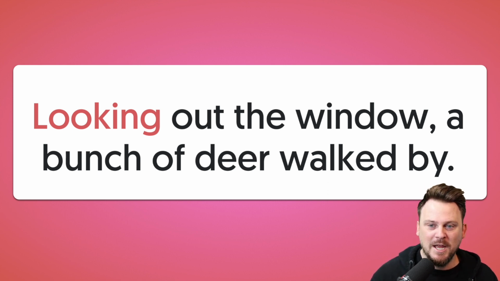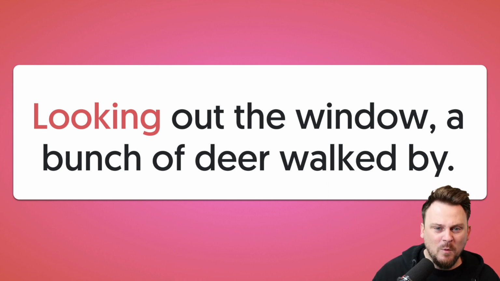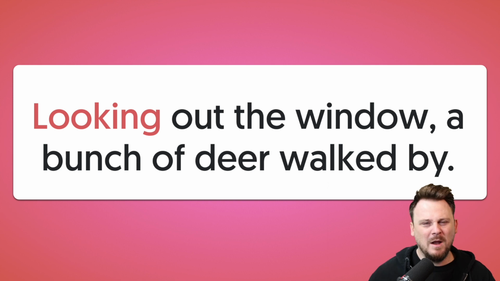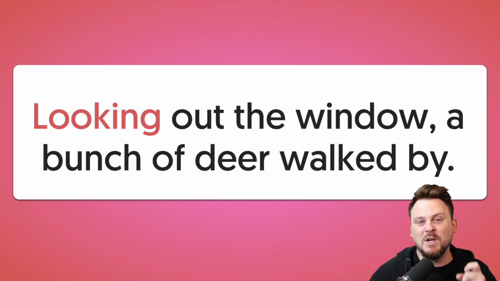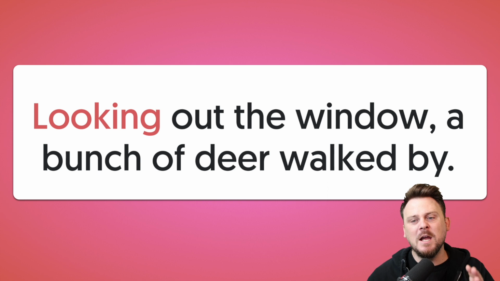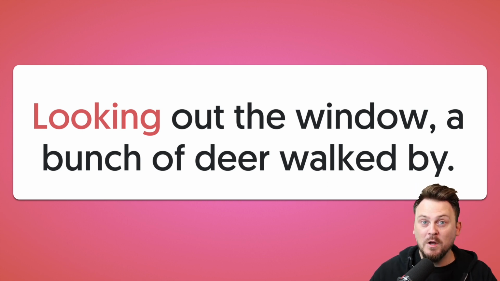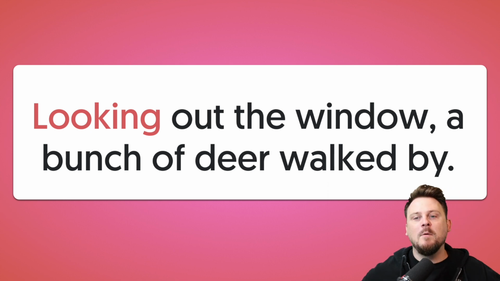And so this thing, looking out the window, which modifies the first thing after the comma, makes it seem like somehow a bunch of deer are both looking out the window and walking by. That's very confusing, right? So this is a problem with not having the correct subject in the sentence. Looking out the window, Luke spotted a bunch of deer walking by. Okay, now it makes sense.